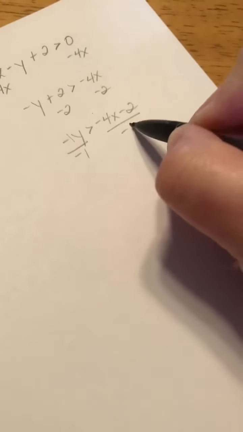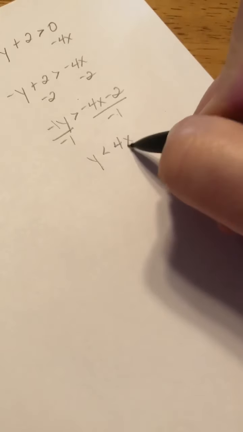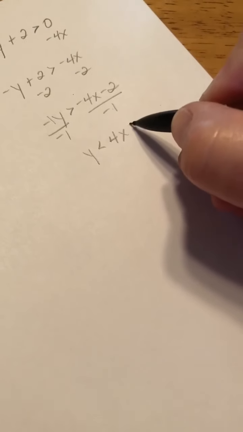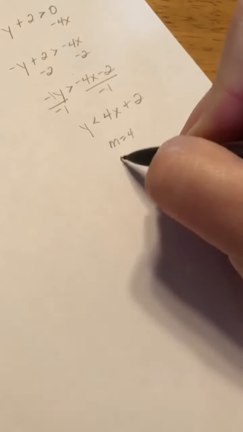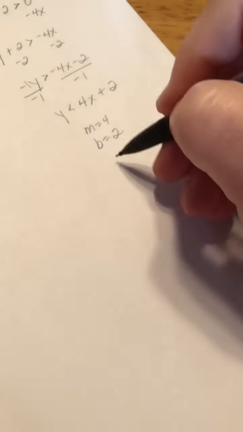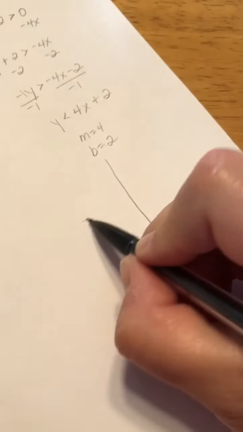Divide, because remember this is a negative 1, so I'm going to divide by negative 1. And dividing by that negative switches the inequality. Negative 4 divided by negative 1 is a positive 4x. Negative 2 divided by negative 1 is a positive 2. So that's how that one would work. Again, name our m and our b, and we are ready to graph.